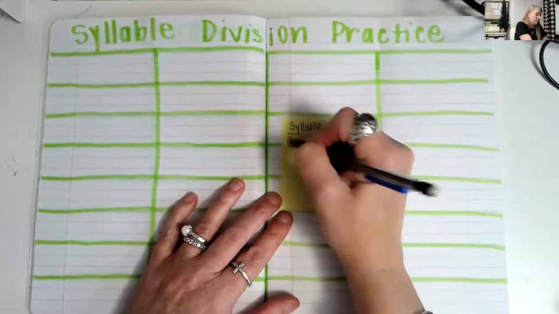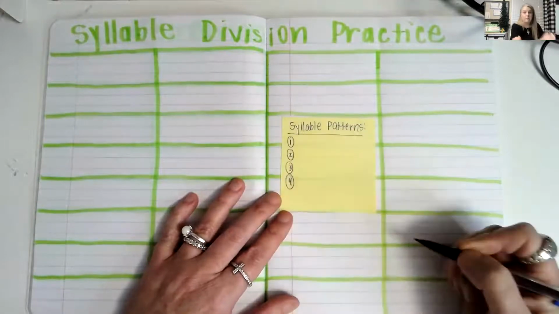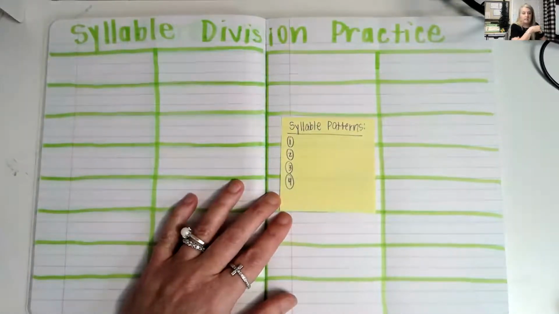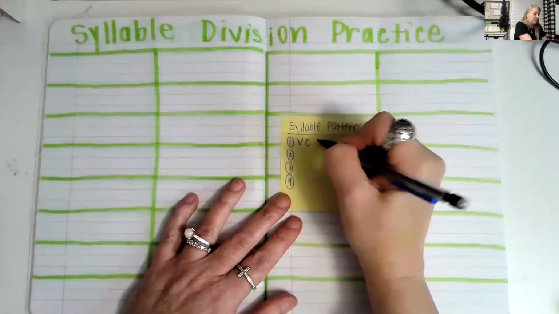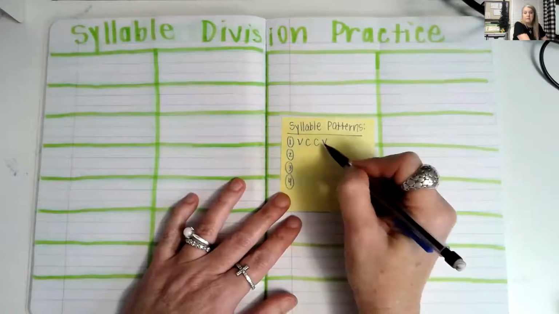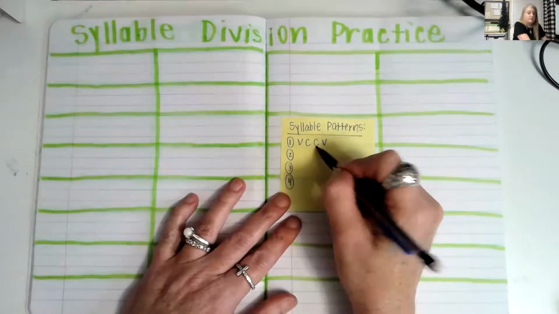And there's 4 basic patterns that we follow. And we're going to be working with the first pattern for a while, which is when you spot the vowel and then you have a consonant and a vowel, surrounded by the vowels, surrounded by 2 consonants in the middle.